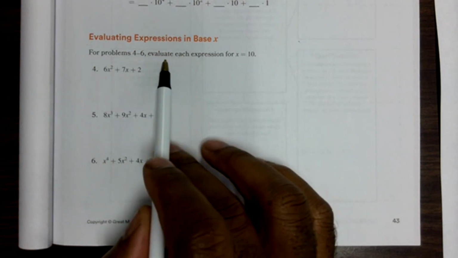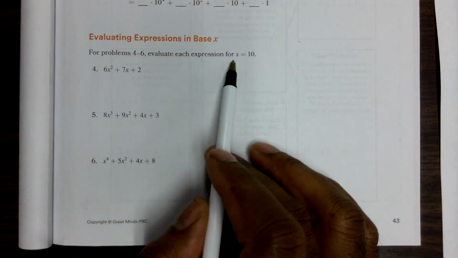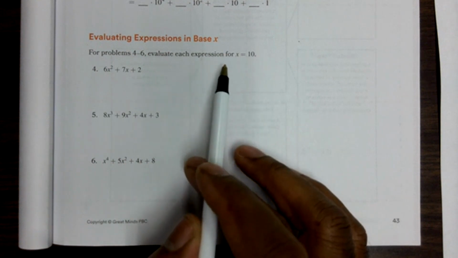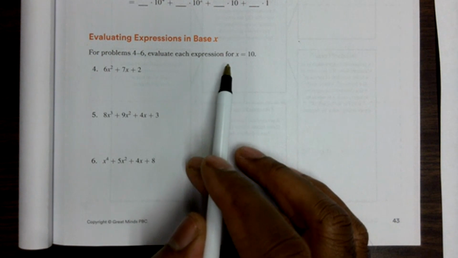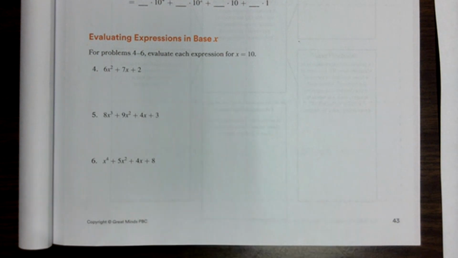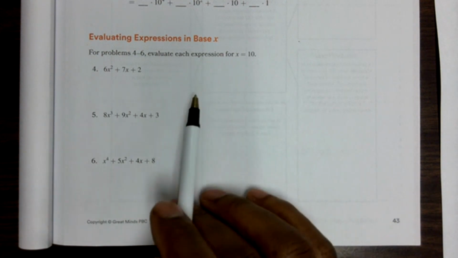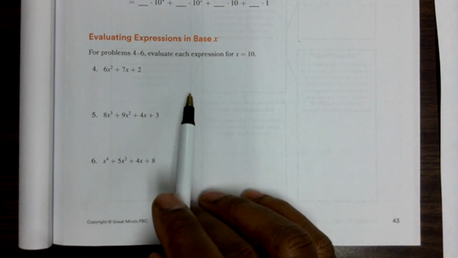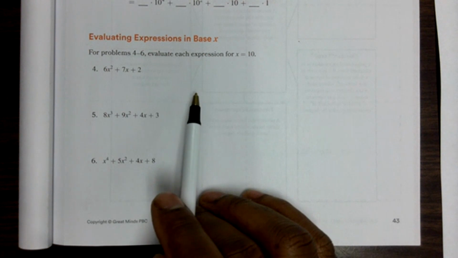All right, it says for problems 4 through 6, evaluate each expression for x is 10. So every time we see x, we're going to substitute it for 10 and evaluate using order of operations. That's a skill that we reviewed last semester. So now it's time for us to apply that skill with this grade level content.